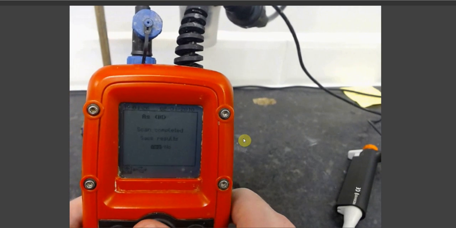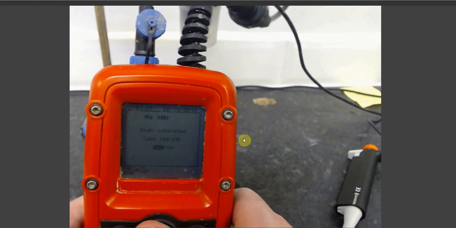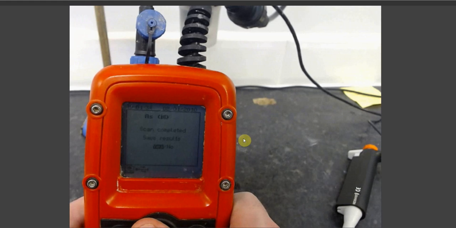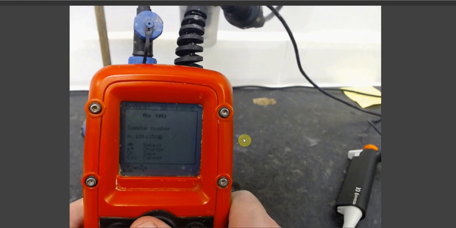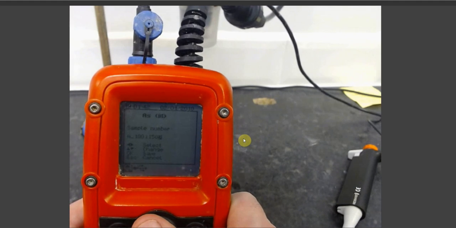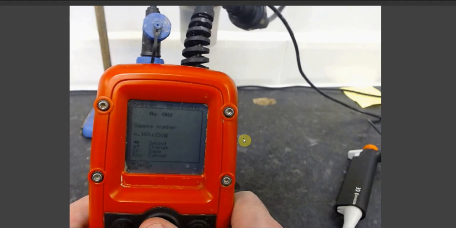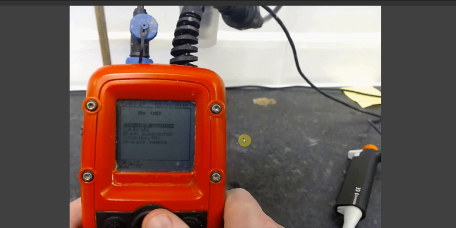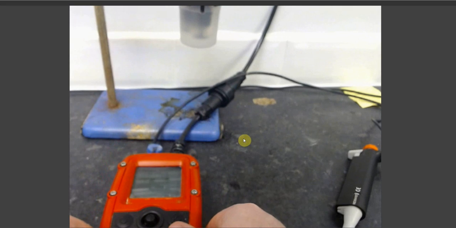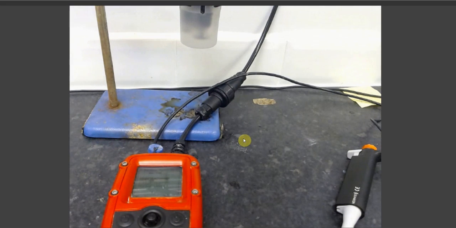Pressing select will prompt a screen asking if you wish to save your results. If you press no, you will be returned to the test methods menu. If you select yes, you will be taken to a screen which will allow you to give the save a file number. Once you've done so, simply press select to save and you will be returned to the test methods menu. This concludes the tutorial on the single point standard addition analysis of arsenic using the Metalyser handheld instrument.